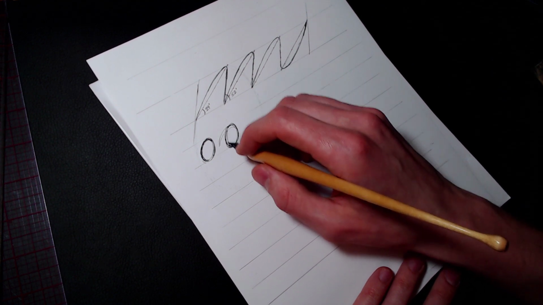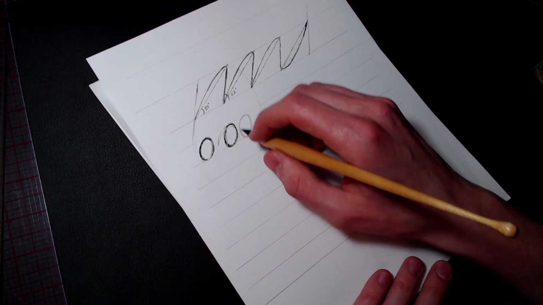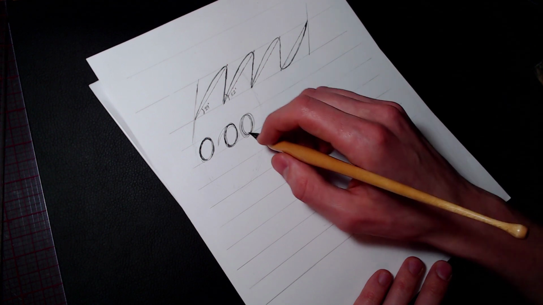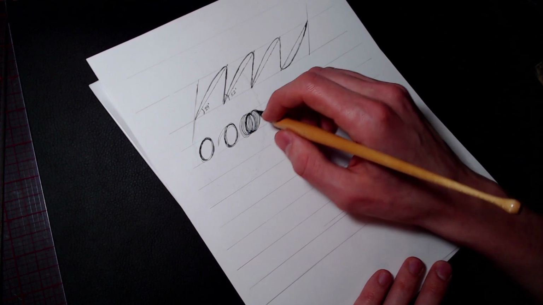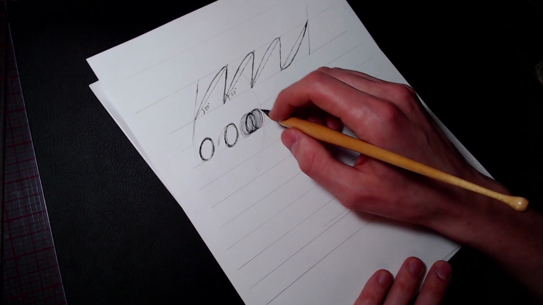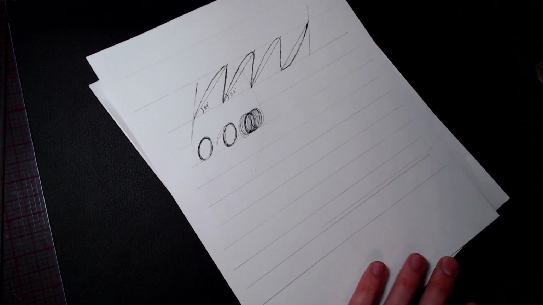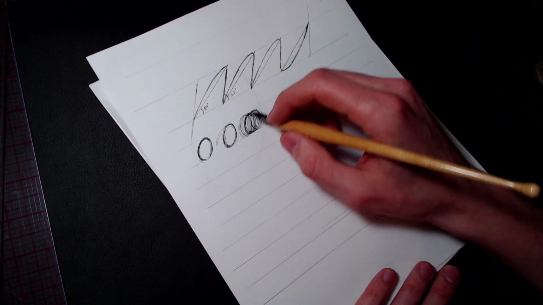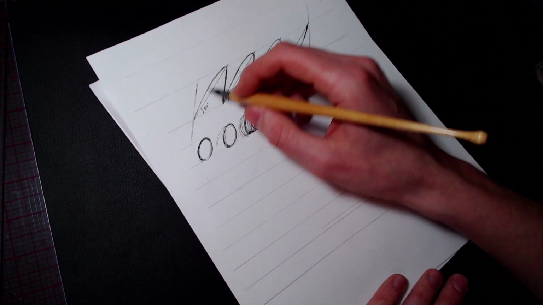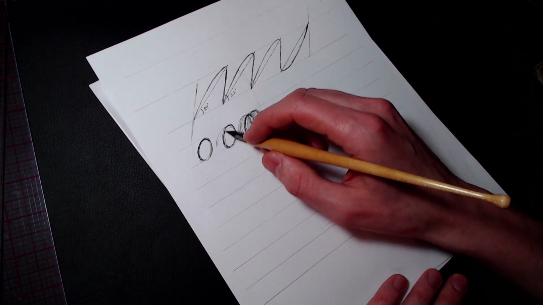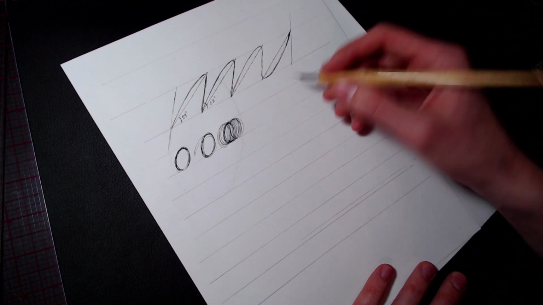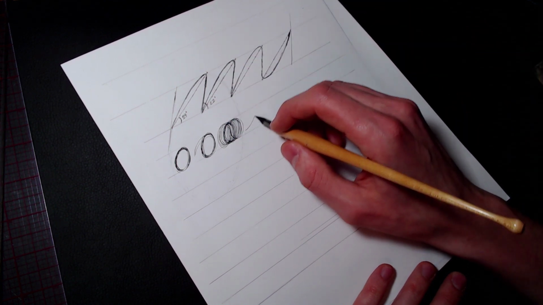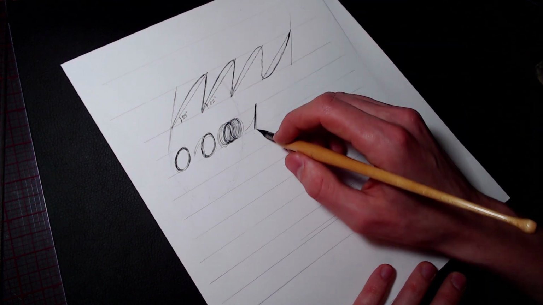You can do them standalone like this, or you can do running ones. If you've got your movement up to the point where you can control the running ones, great to do that too. That warms up your arm and drills your arm to do this left curve movement, because it's the top part of this oval. And then the other part of this letter is the downstroke, which would be served by doing some push-pulls.